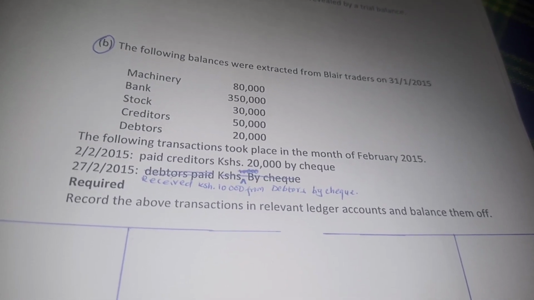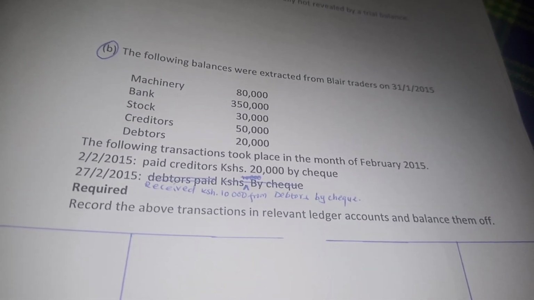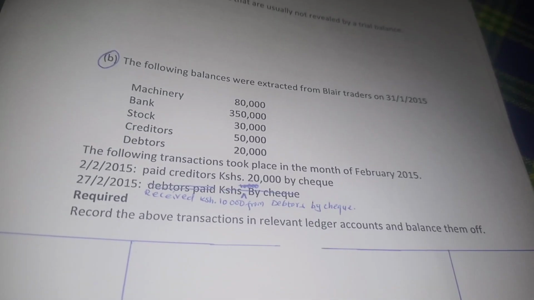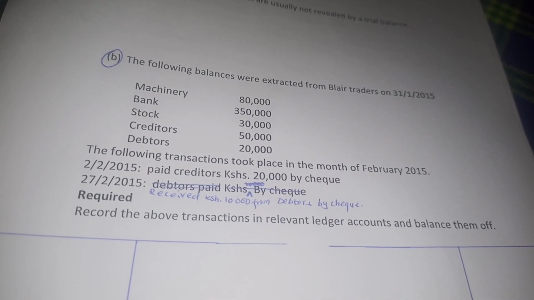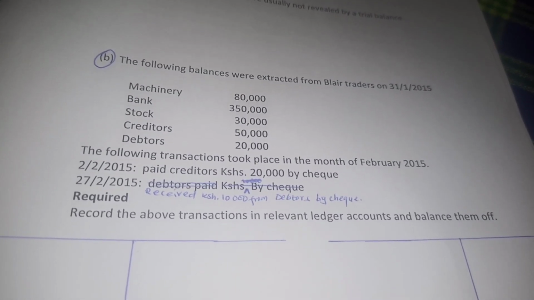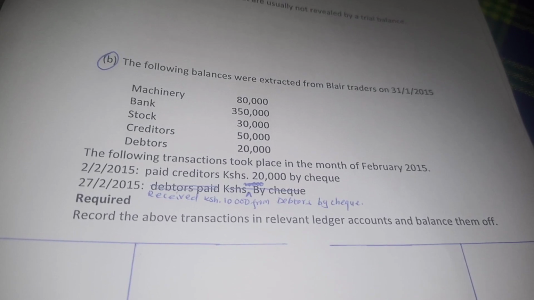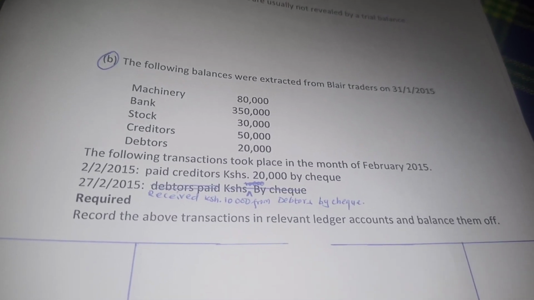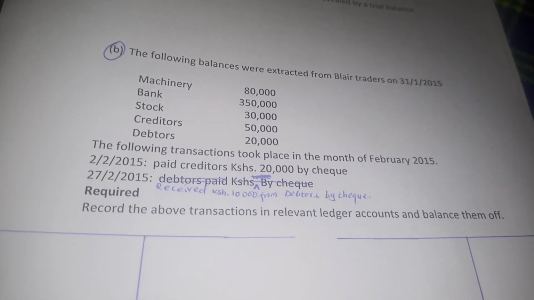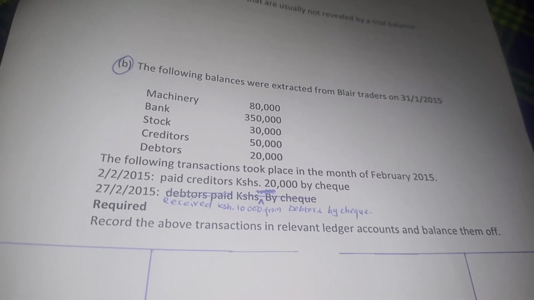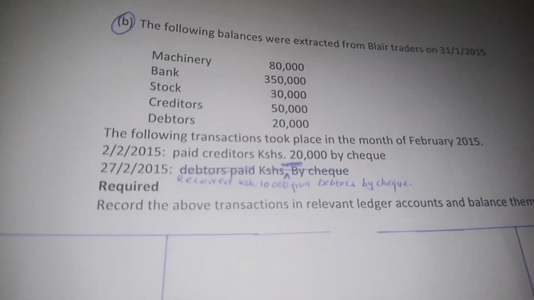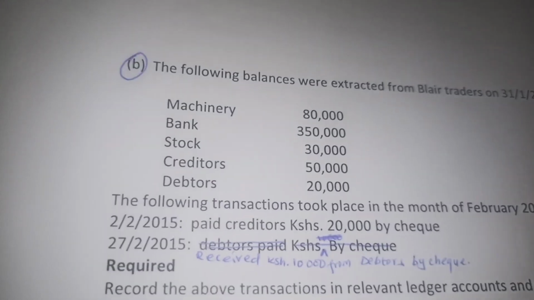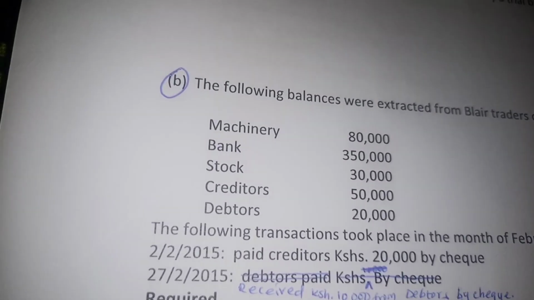Now, to start off with this question, you need to know how you treat those balances you're given there. Because remember, you're going to open each account for every balance. So the balances we have there are balances brought down for each and every account. So we start with number one. Which account do we open? Is machinery account. You can open a machinery account.